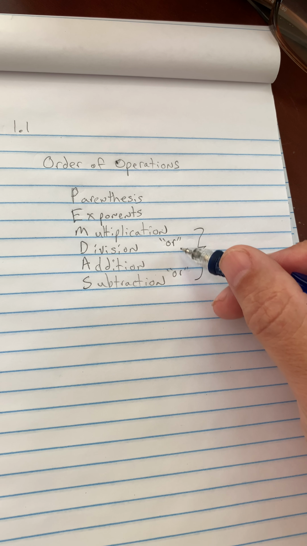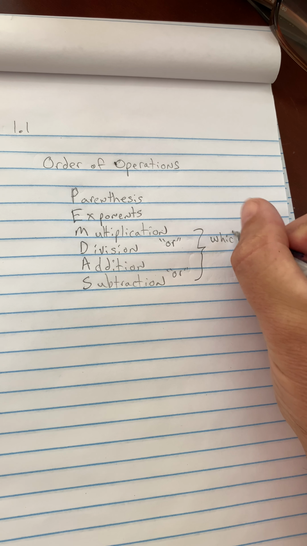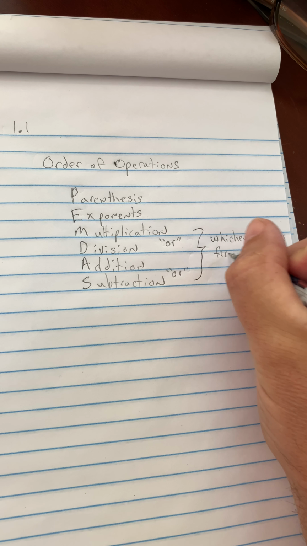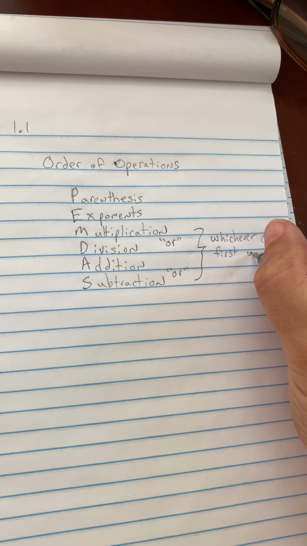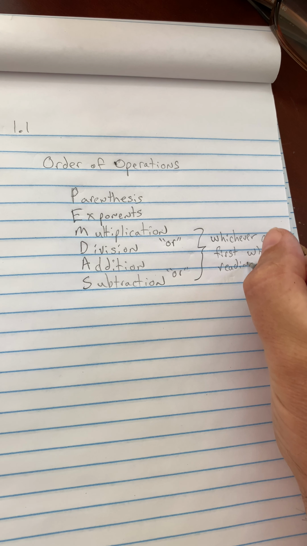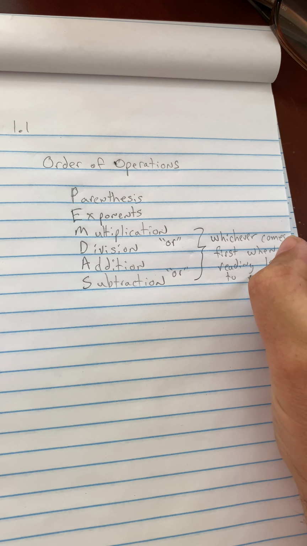So multiplication or division, addition or subtraction, and I'm going to make the note over here, whichever comes first when reading left to right.